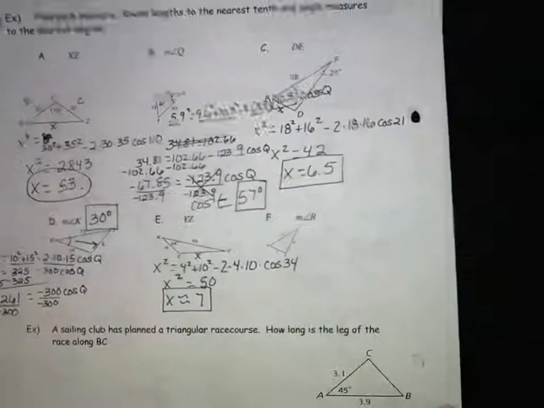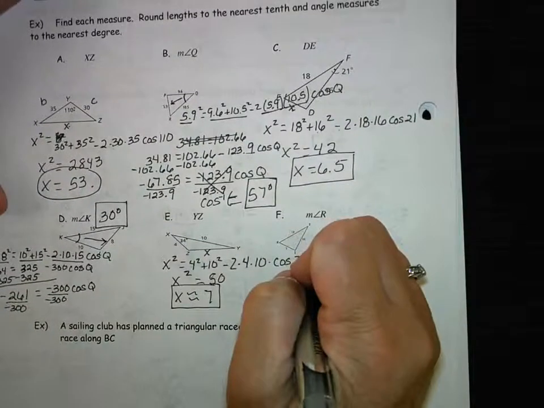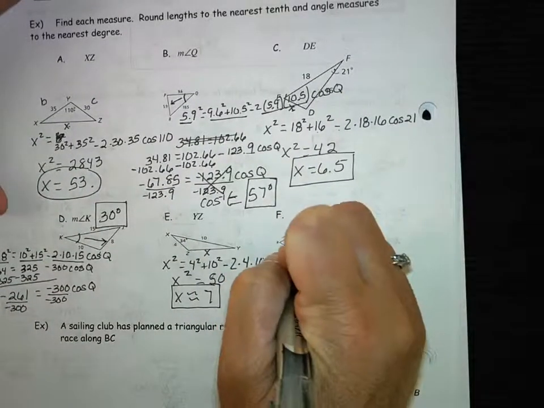And we have one more example. Angle R is the one we're trying to find.